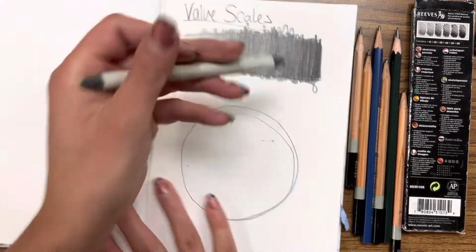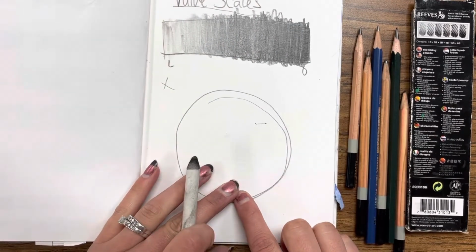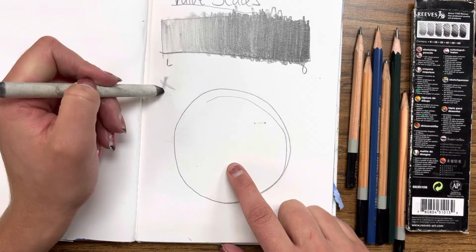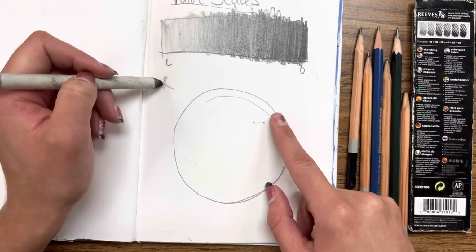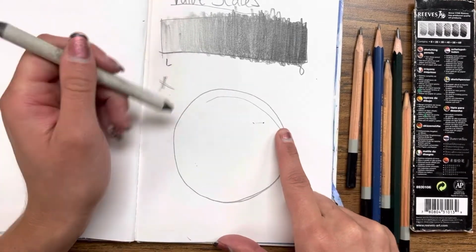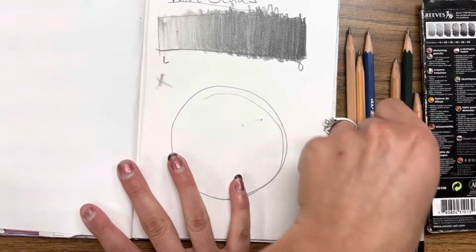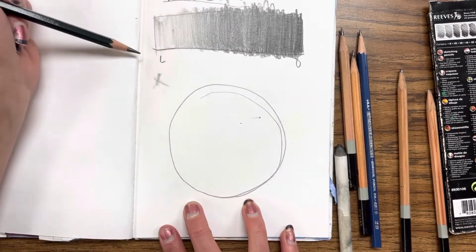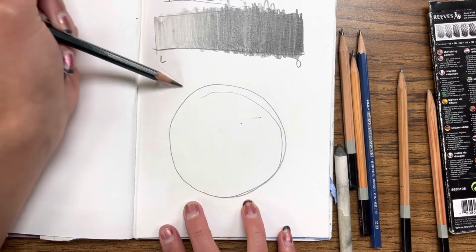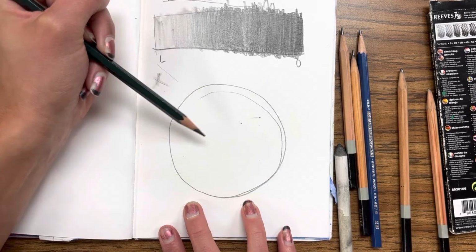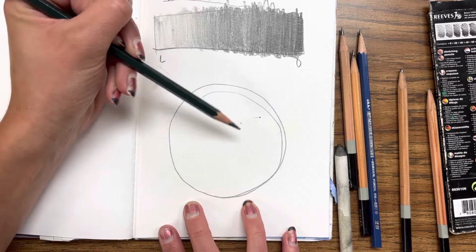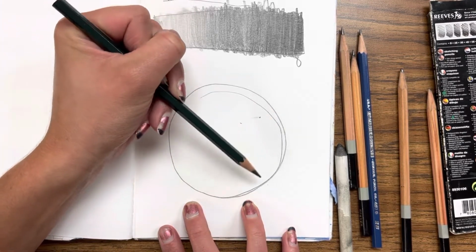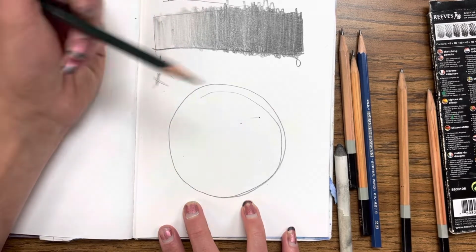So now I've done my value scale. Now I'm gonna work on the sphere. When shading something, you need to first consider what's the light source. Pick a side. Your light could be on the right, your light could be on the left, okay? Now I'm going to show you guys a systematic way to do this. I'm going to shade my sphere as if the light is coming from the left. So everything on the left side of my sphere is going to be the lightest. Everything on the right side of my sphere is going to be the darkest, okay?